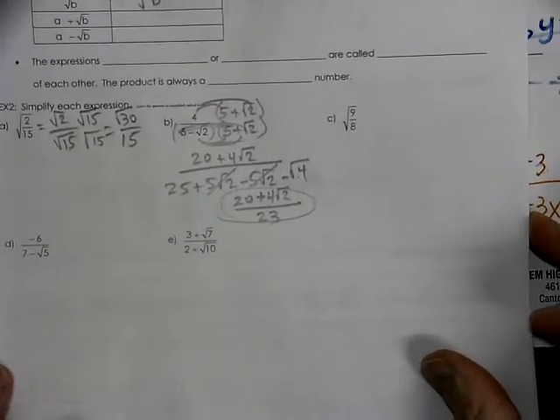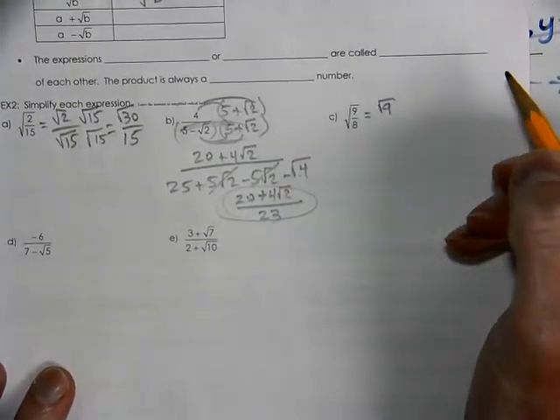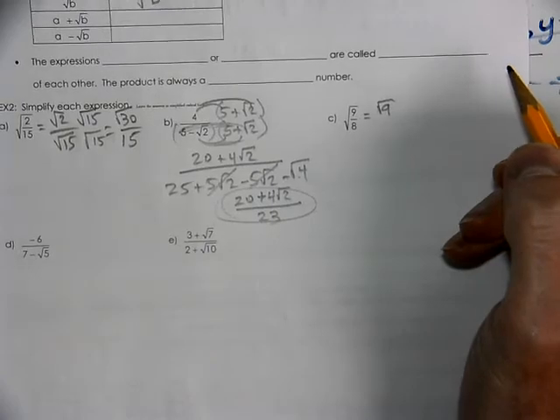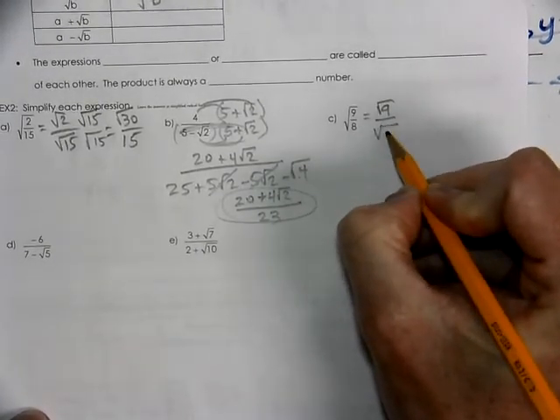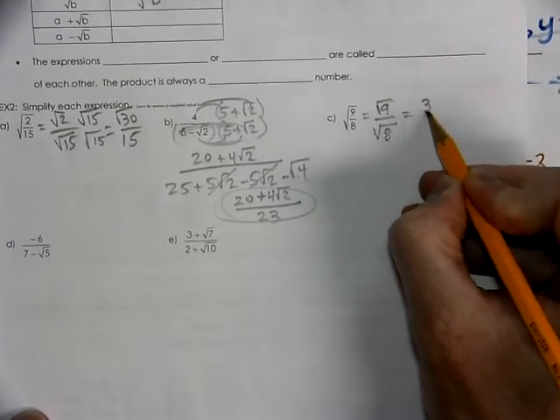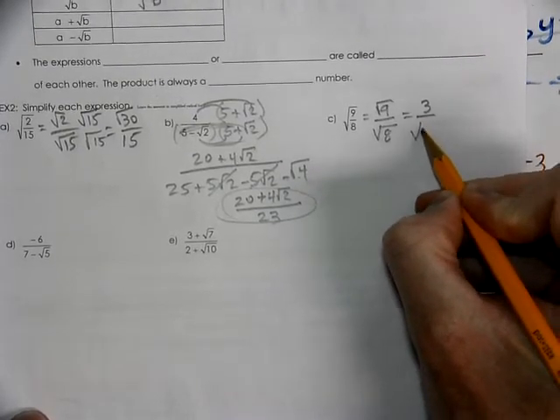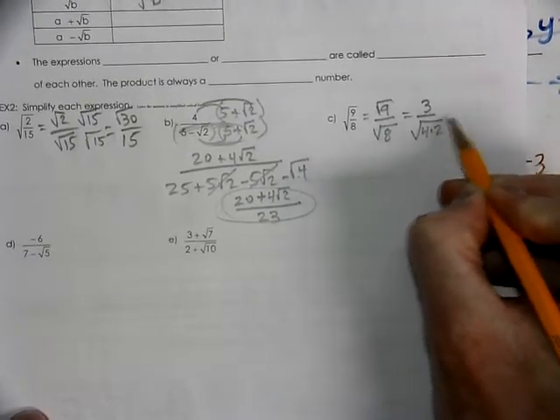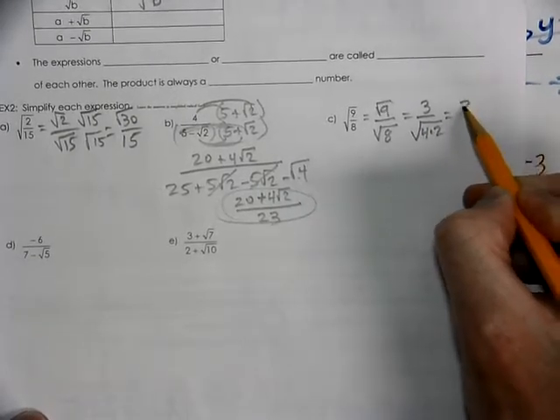For the next one, we have a couple different choices. We can break that up as the square root of 9 over the square root of 8. Now we know the square root of 9 is 3. We know the square root of 8 is the square root of 4 times 2. So we can actually simplify this down a little bit.